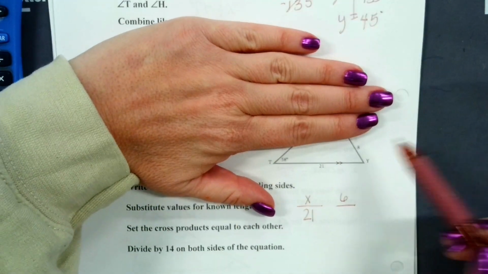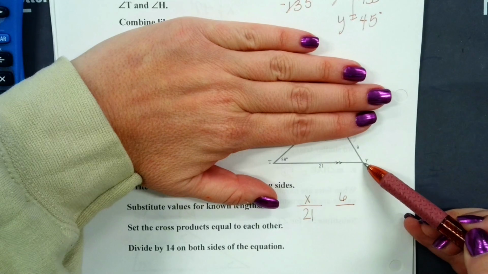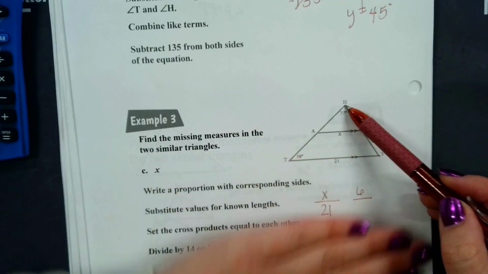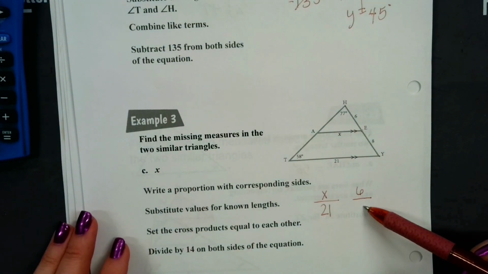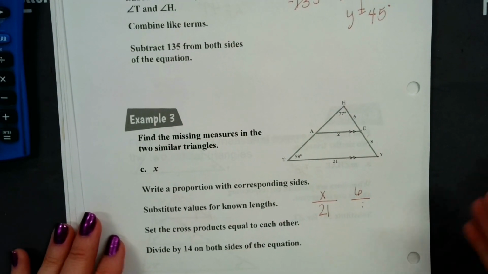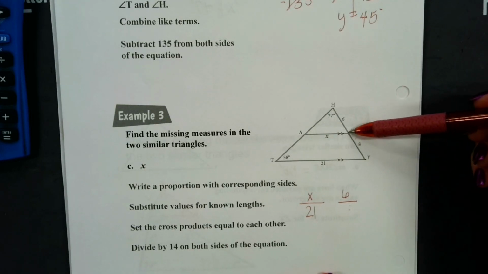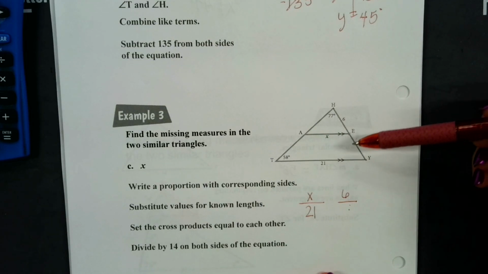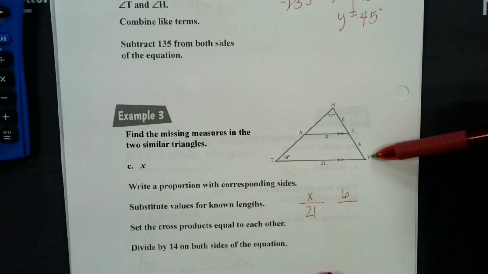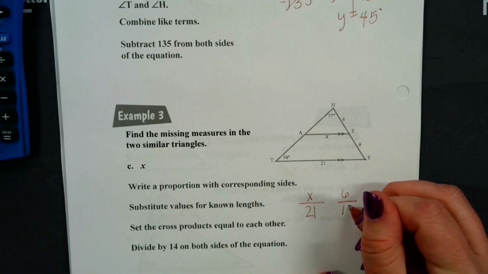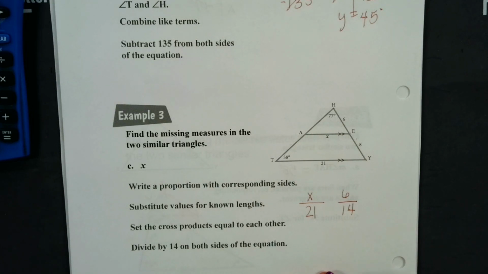If you look at this, it's saying 8 measures from here to here, and 6 measures from here to here. So can I put 8 here? No. What do I need to put here? If 8 measures from here to here, and 6 measures from here to here, what's the whole thing? 15. 14, yes. 15 would have been if it was a 7.